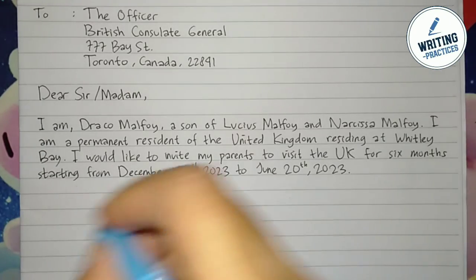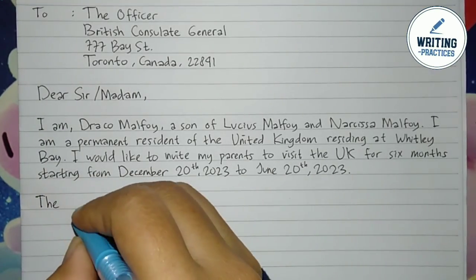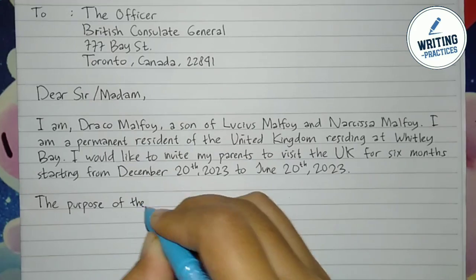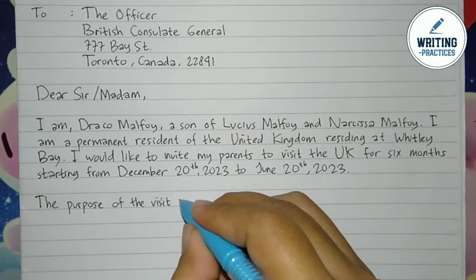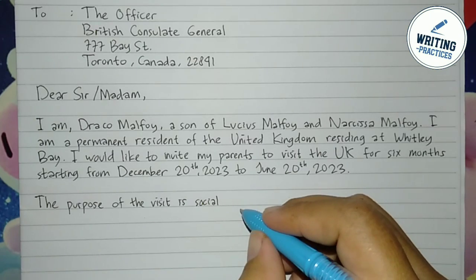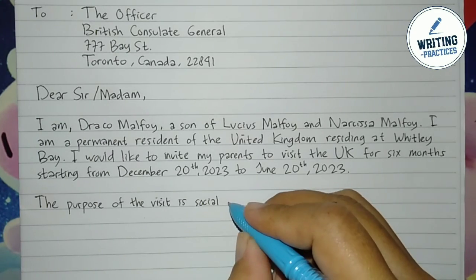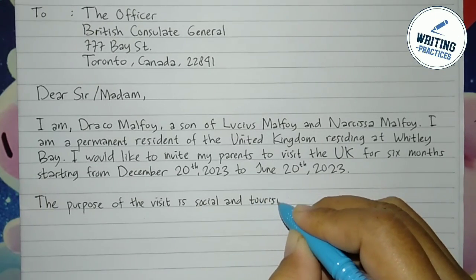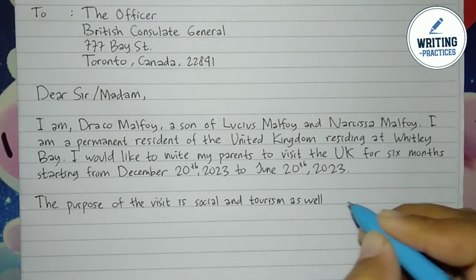In the second paragraph, mention the purpose of the international visit. There are a lot of visa visits and you may pick social and tourism. You have to give big picture what the people you invite will be doing in the United Kingdom.